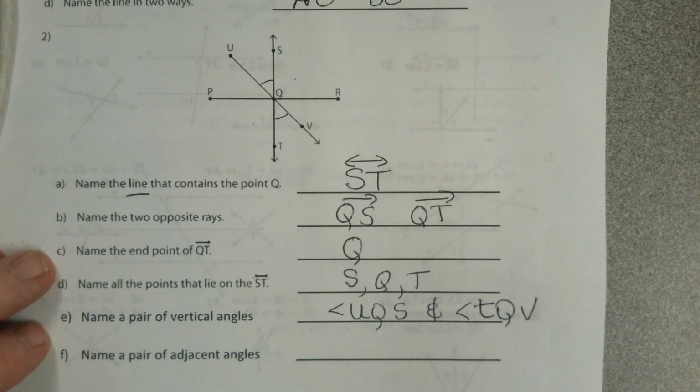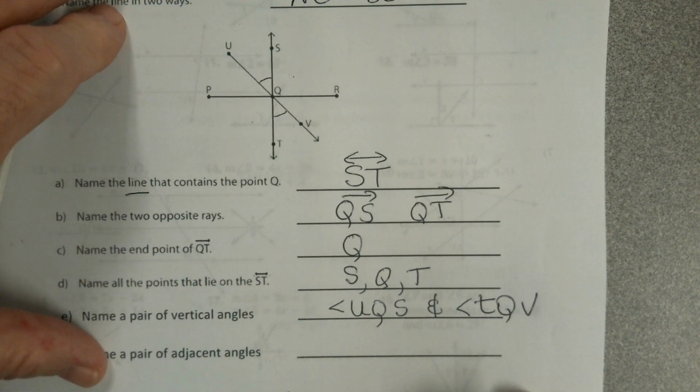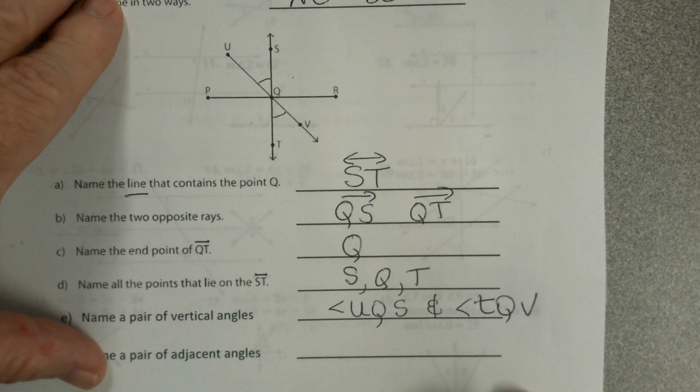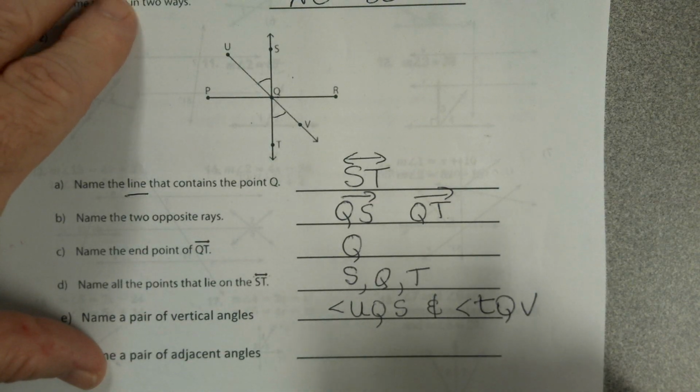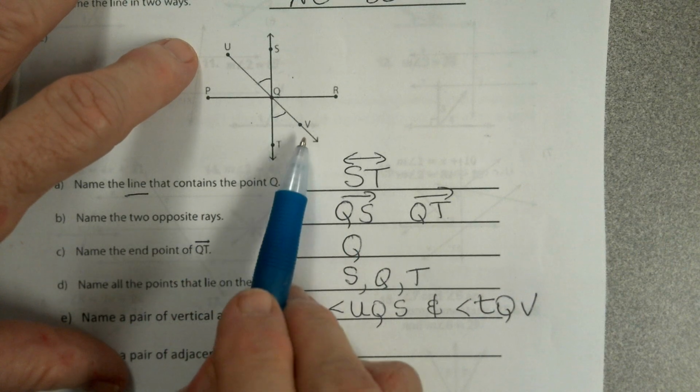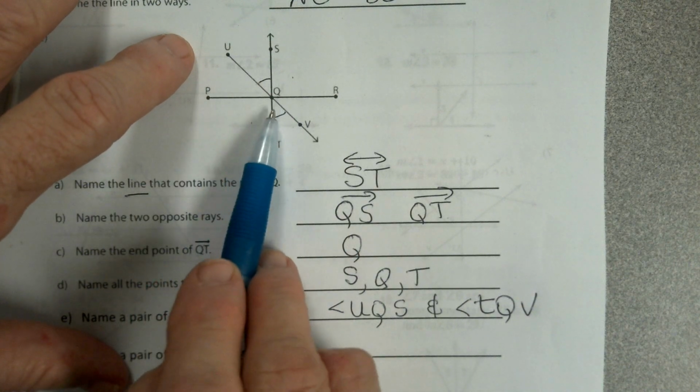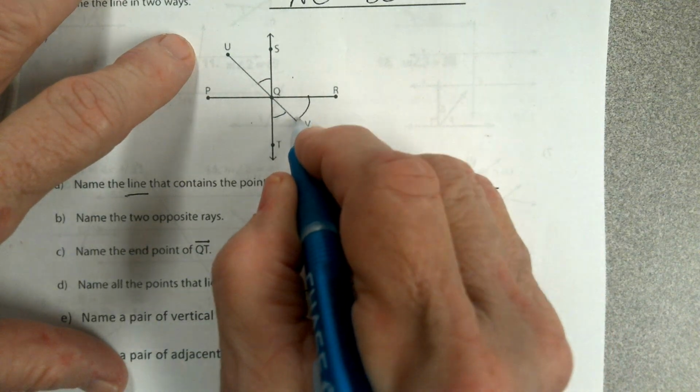Name a pair of adjacent angles. There's so many adjacent angles. So let's, Edward, name a pair of adjacent angles. Pick one angle out and find its neighbor. Wait a second. VQR. So this one. And what else?